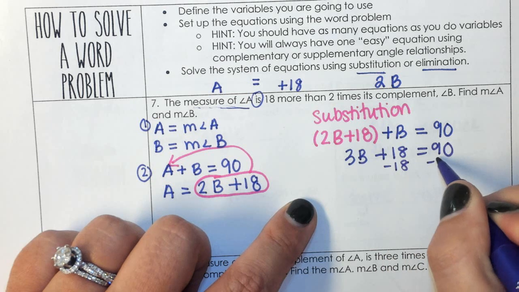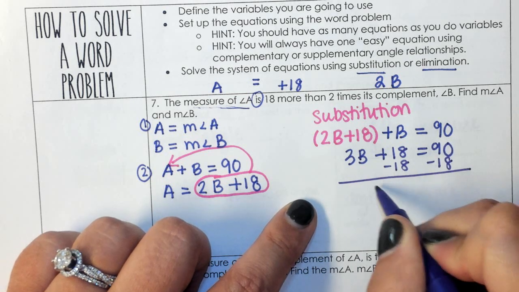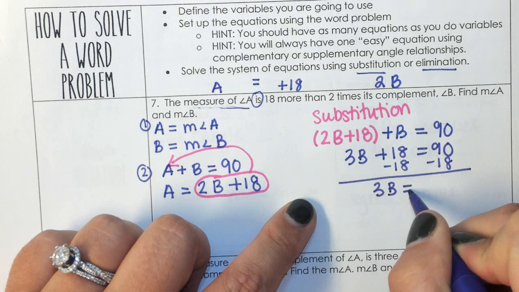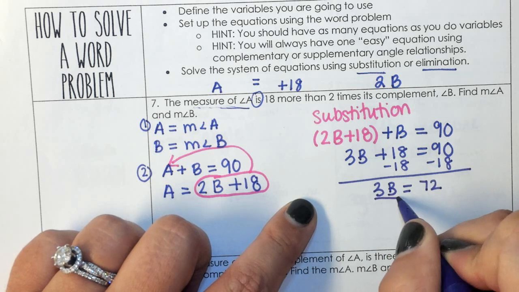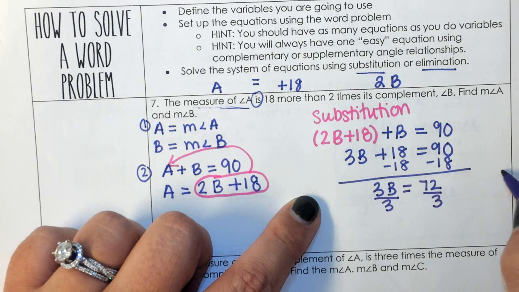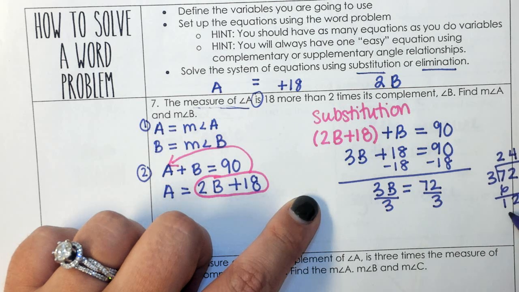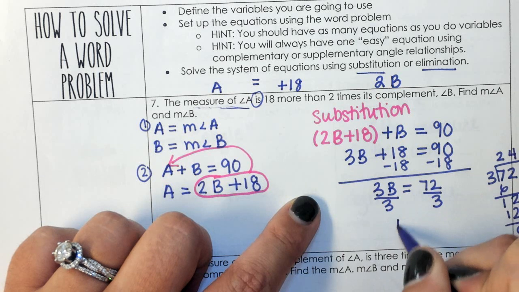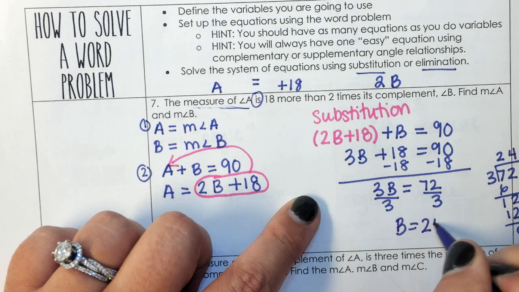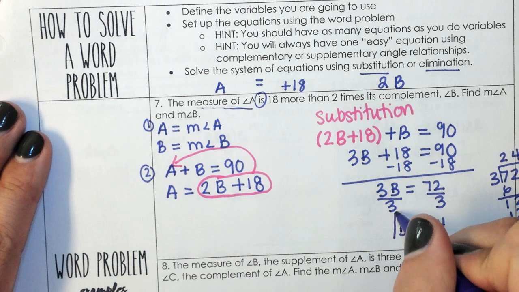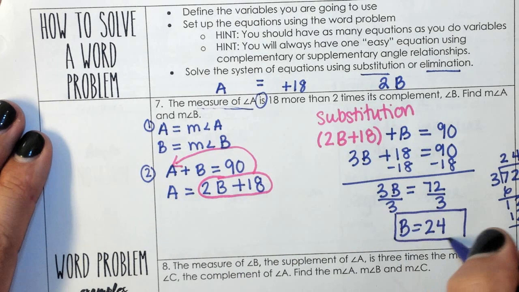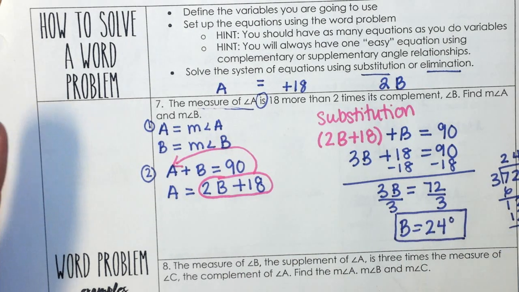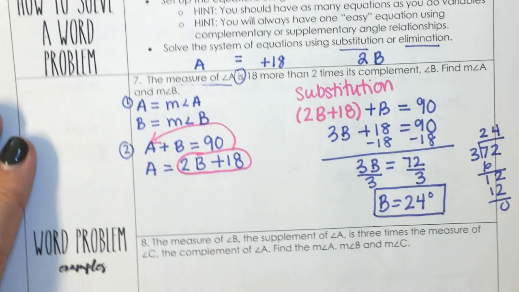And then from here, I'm just going to combine my like terms on the left side. I have 2B and B, so that will be 3B, plus 18 equals 90. And then now I'm just solving my multi-step equation. So I'm taking away 18, so I will have 3B equals 72, and then I'm going to divide by 3. So 72 divided by 3, let's see. Okay, looks like B will be 24. Okay, now B is representing the measure of angle B, so I need to make sure that I put 24 degrees in my answer there.